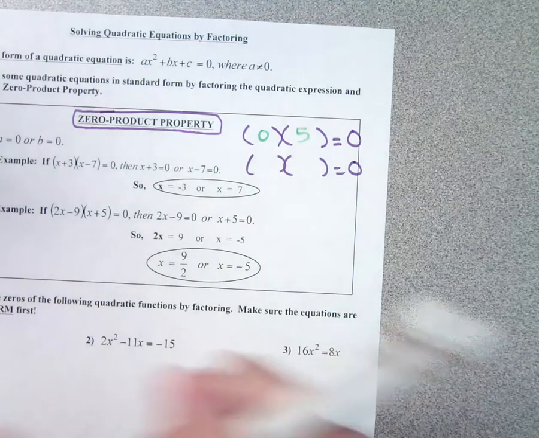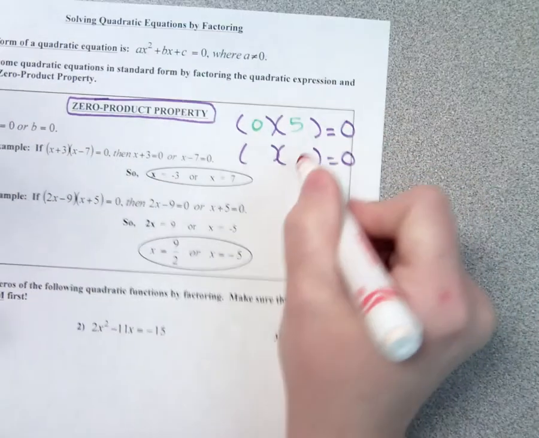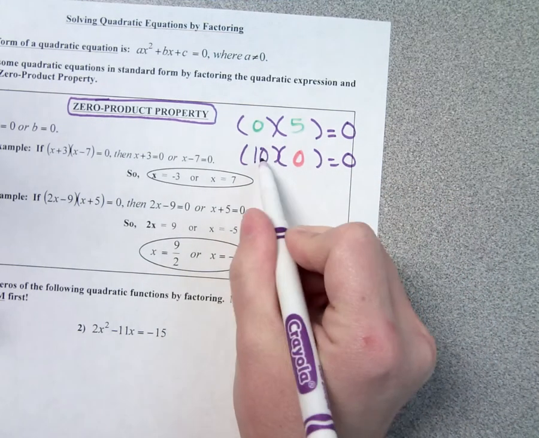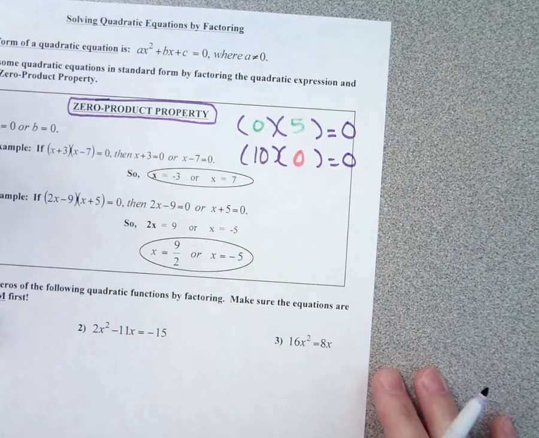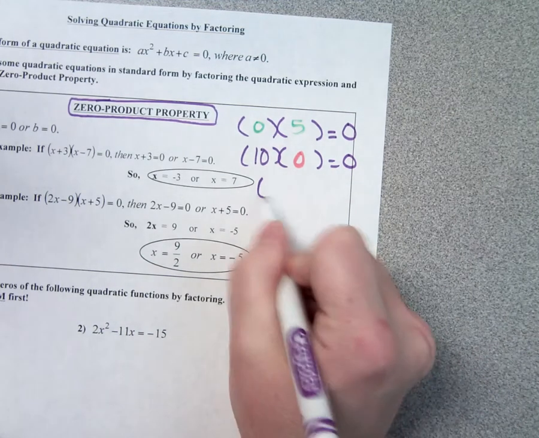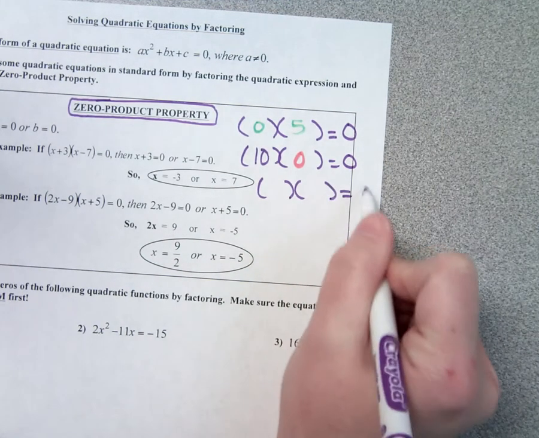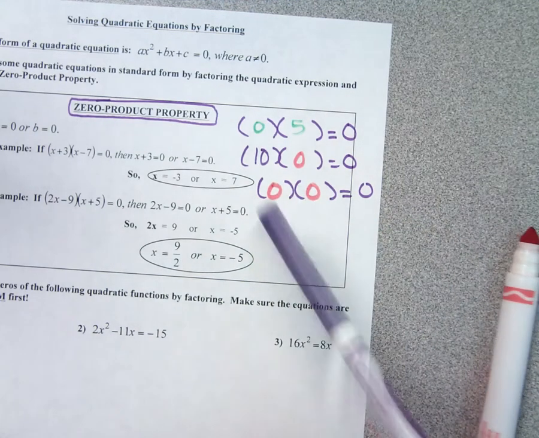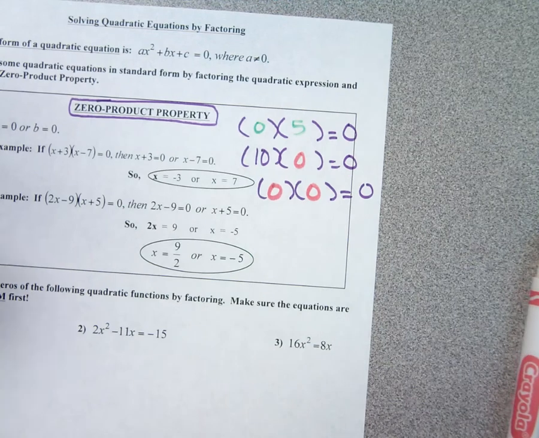Well, maybe this number will be the 0. And this one could be anything it wanted. Let's say it's 10. Does 10 times 0 give me 0? Yes. And maybe both numbers are 0. Does 0 times 0 give me 0?